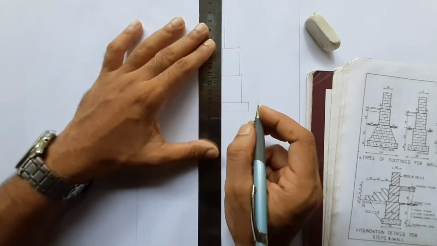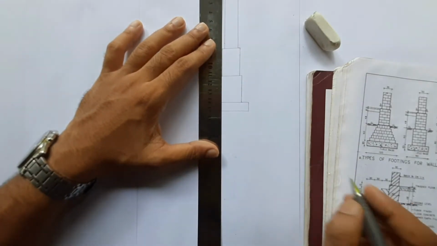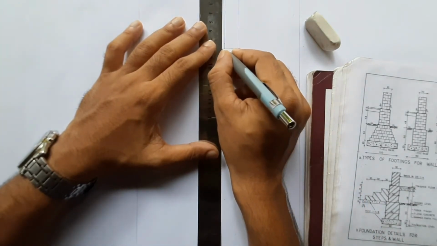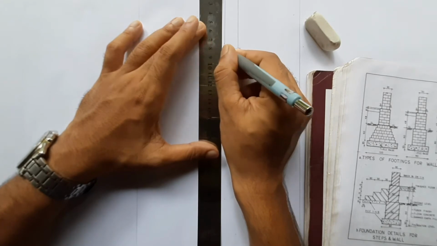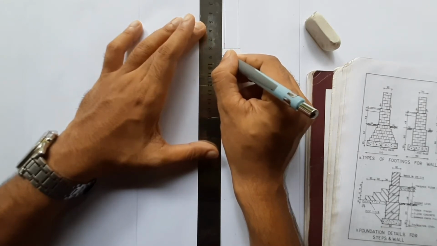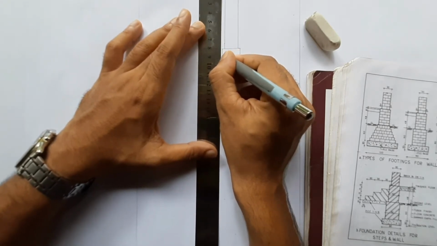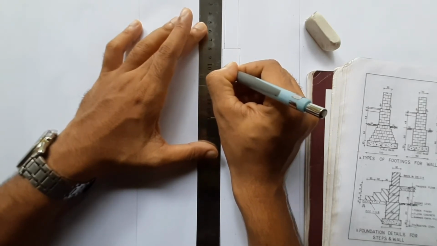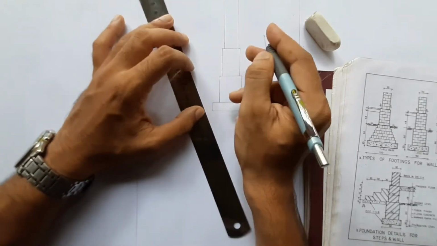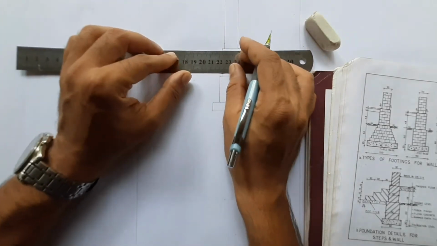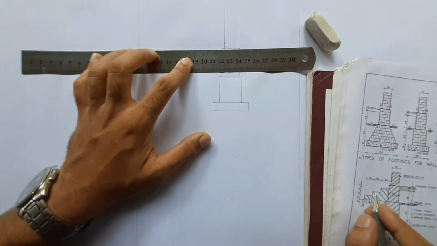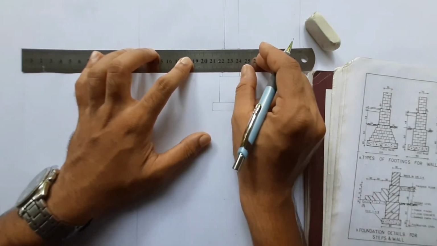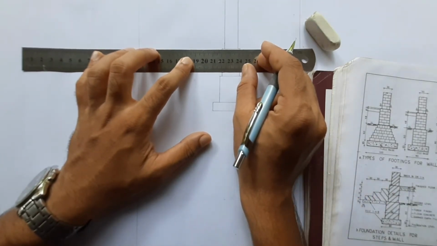For 15 centimeter you should take 0.75 centimeter on your drawing sheet, so that you can cut 0.75 centimeters, just like this. Okay, and you should cut 30 centimeter, that means 1.5 centimeter on your drawing sheet.